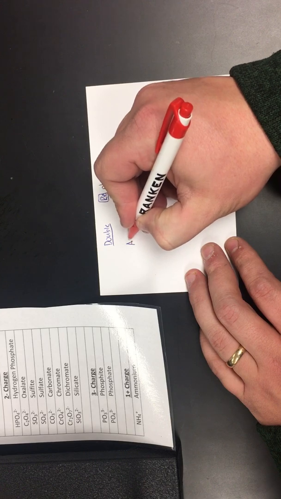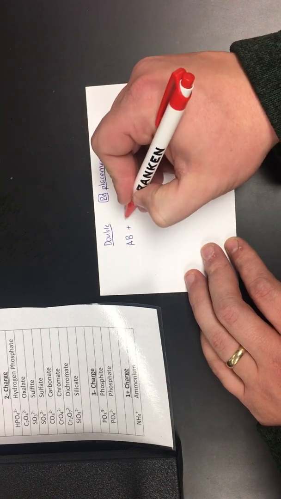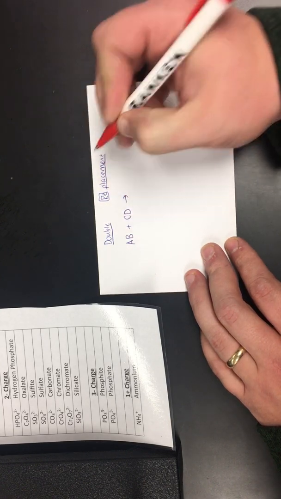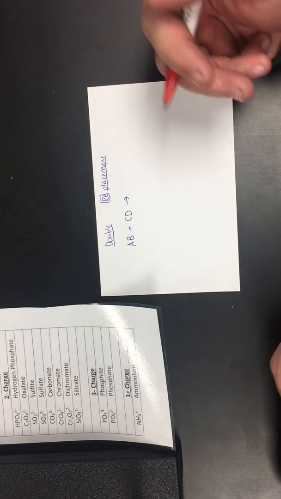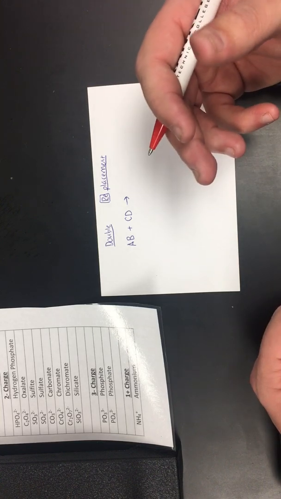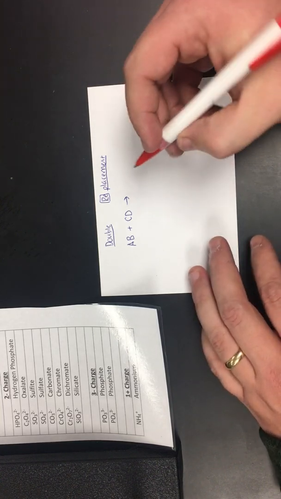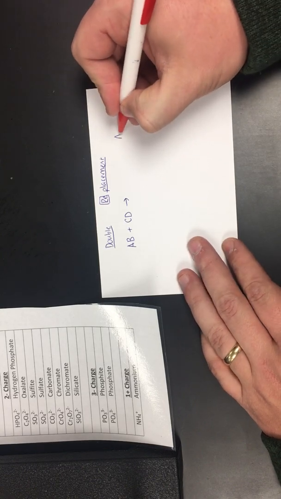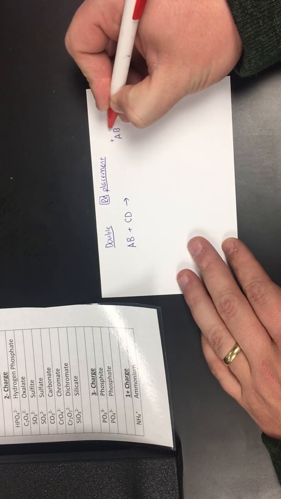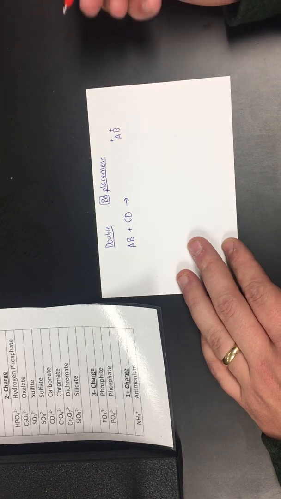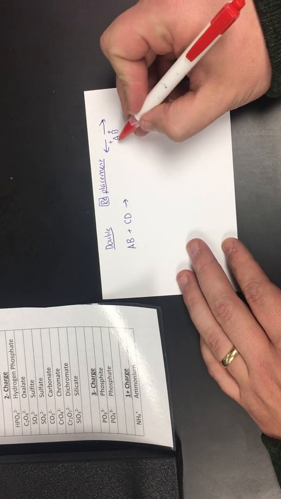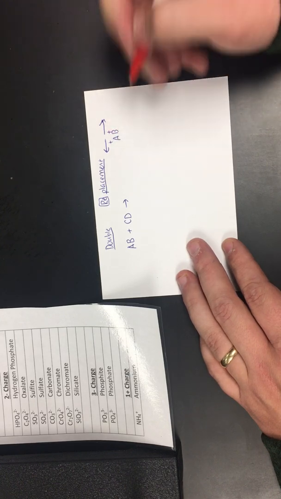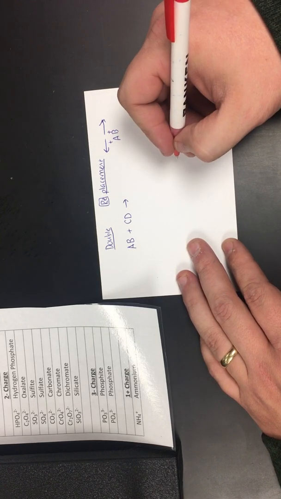So this is a situation where I have compounds AB and CD, and depending on what the charges are, I'm going to choose to switch out positives with positives and negatives with negatives. That's because if I have a positive and a positive, these will not come together. They're going to repel each other. So we need opposite charges when we make a compound. That's a good check to make sure you're doing it right.